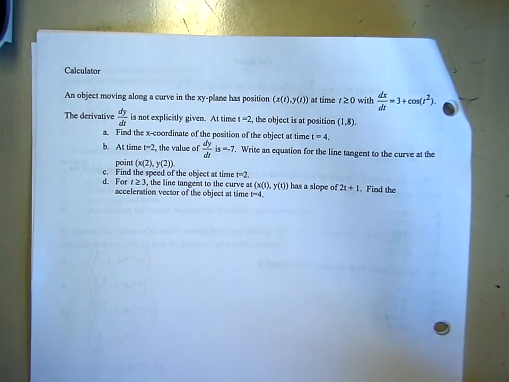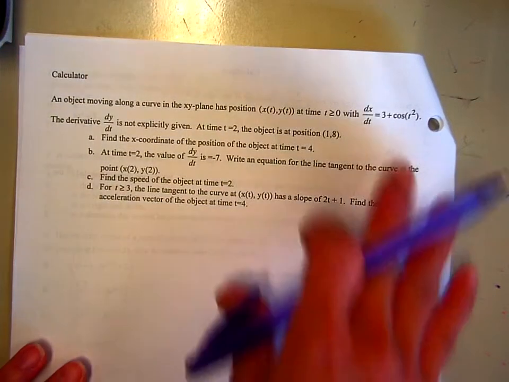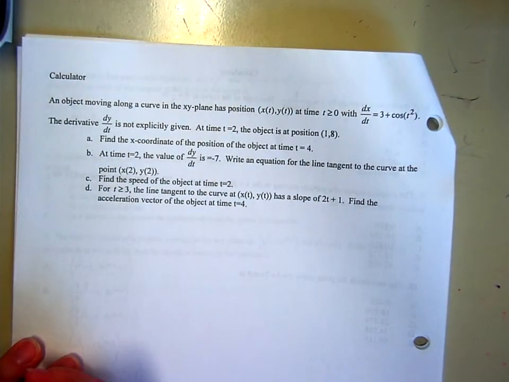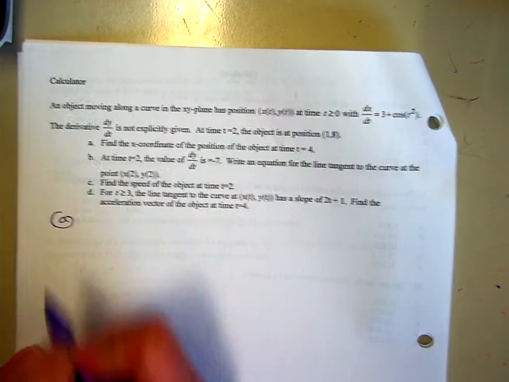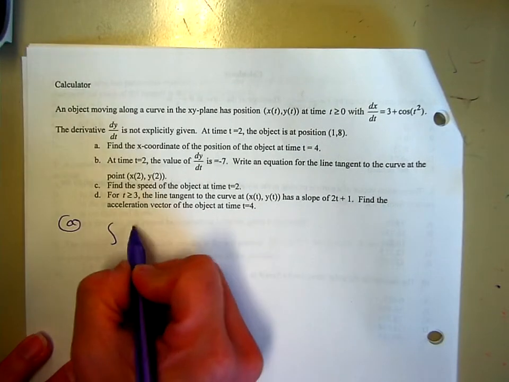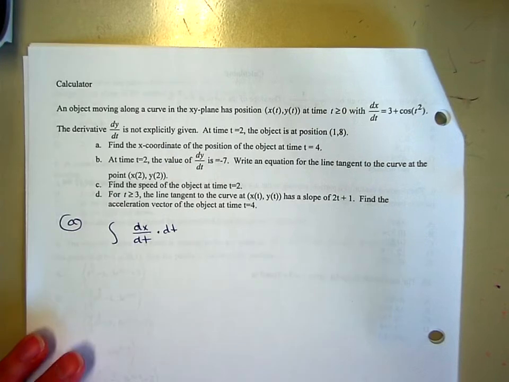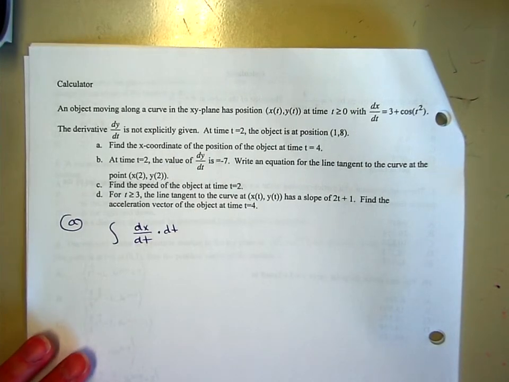Okay, this gives you dx/dt for an object moving along the xy plane. Part A asks you to find the x-coordinate of the position. So you should be thinking, okay, I'm going to take the antiderivative, or integrate dx/dt with respect to t. That will give me the x-coordinate.